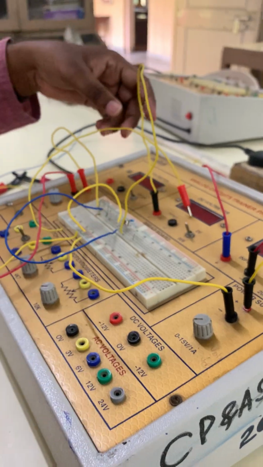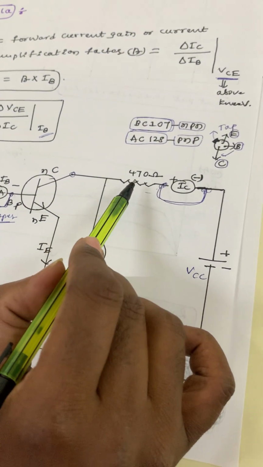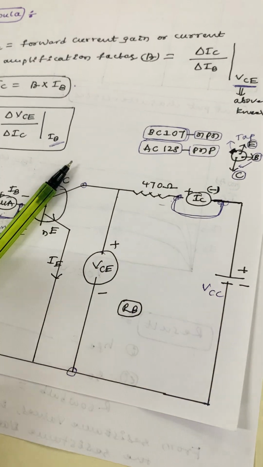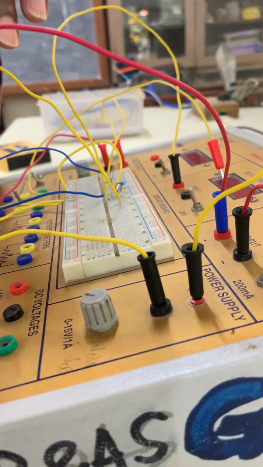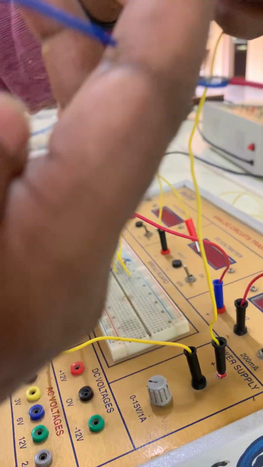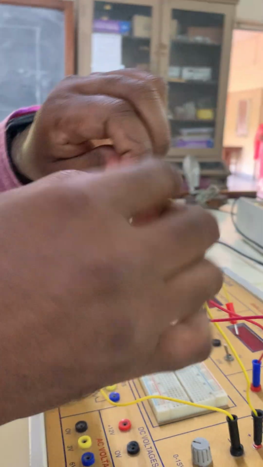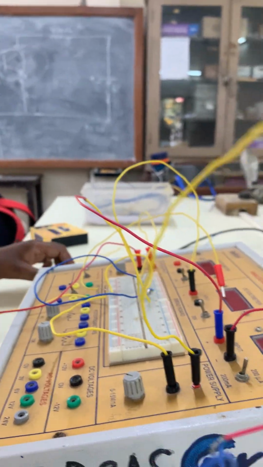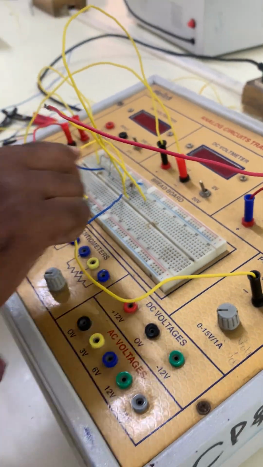After giving this jumper, what do we have to do? Now we are connecting this collector terminal to 470 ohms. You have to give this 470 end to IC. This IC negative terminal you are going to connect to the power supply positive. IC negative terminal you are going to give to the power supply positive, right? Now the circuit is completely done.